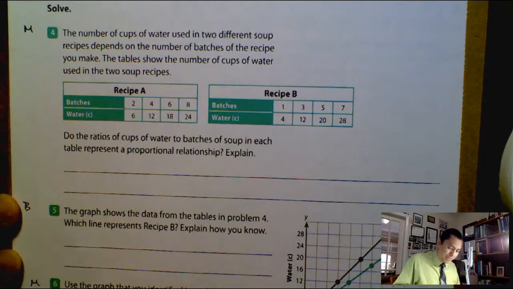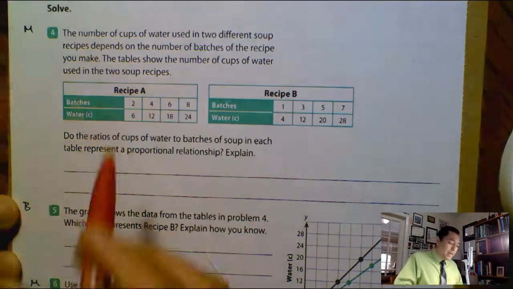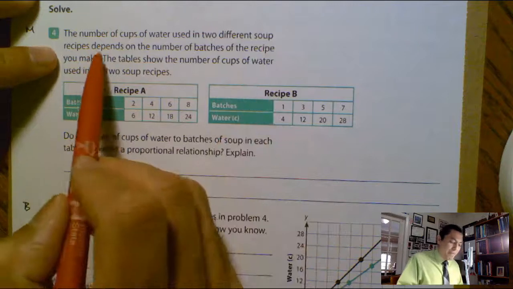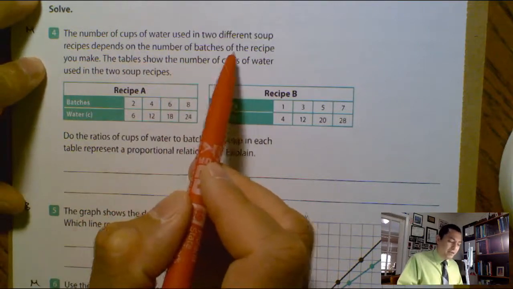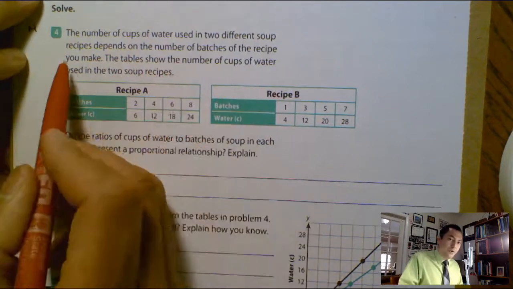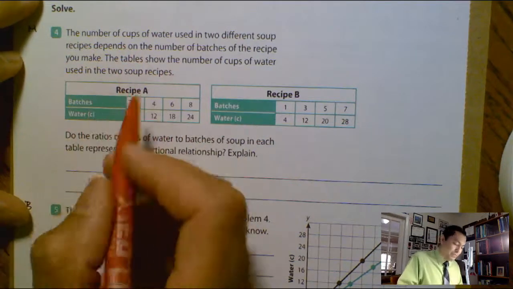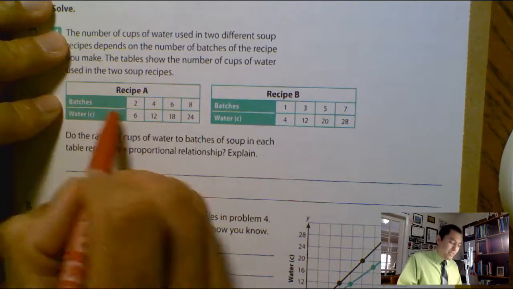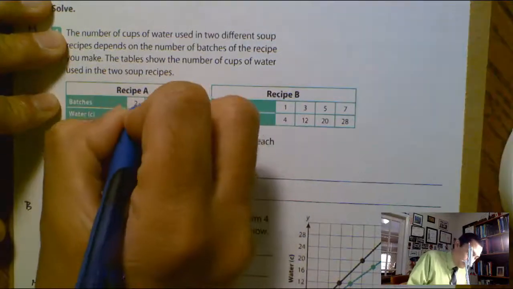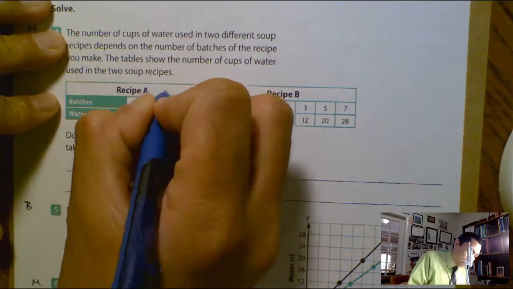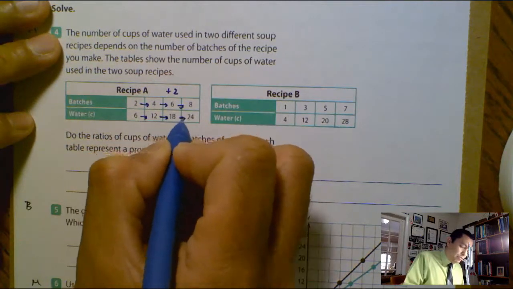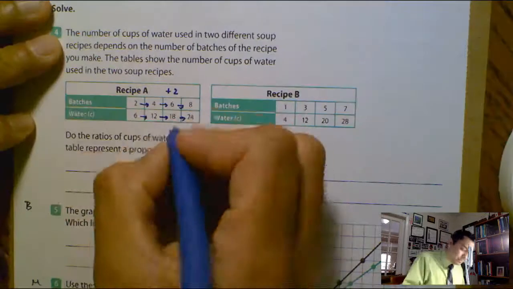7 is going to be more complex analysis. The number of cups of water used in the 2 different soup recipes depends on the number of batches of the recipe you make. The table shows the number of cups of water used in the 2 soup recipes. So you have recipe A, batches 2, 4, 6, 8. Every time it goes by 2. Then you have 6, 12, 18, 24. So it goes by 6.